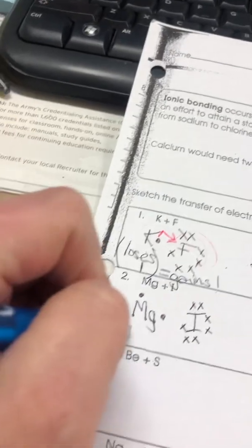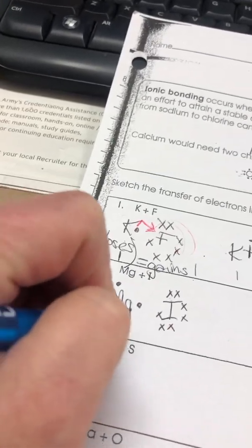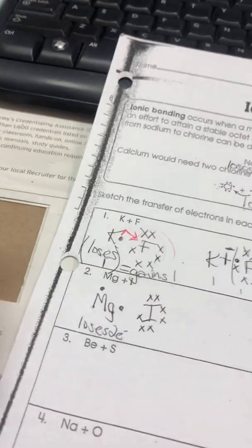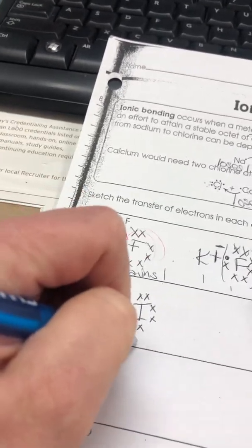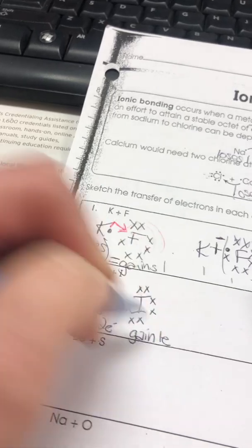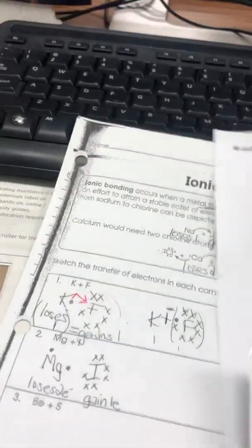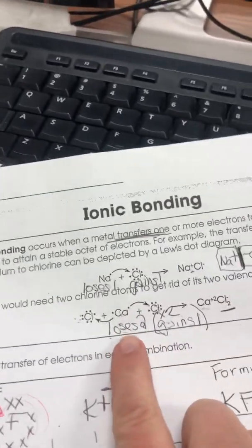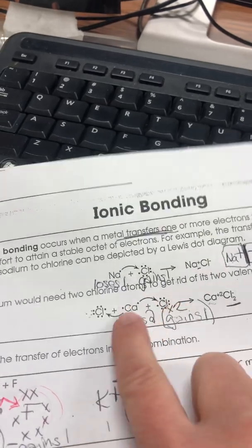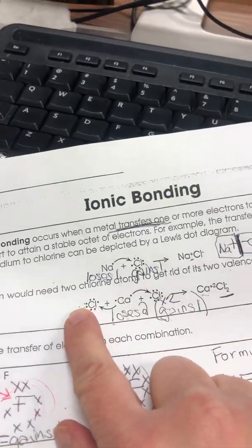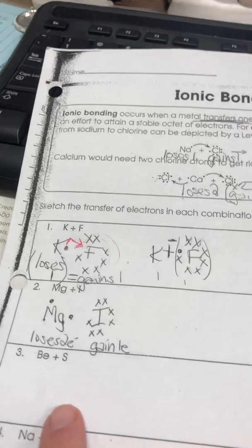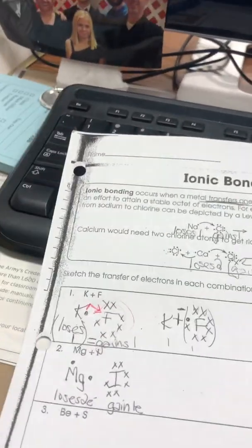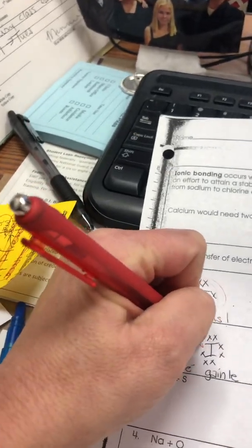So this guy wants to lose 2 electrons, and this iodine wants to gain 1 electron. And just like up here with the calcium and chloride, it's not equal. It is losing 2, so each of these electrons has to go to 2 separate iodines. So the same thing happens here. We've got to make another I because this electron will go to that iodine, okay?